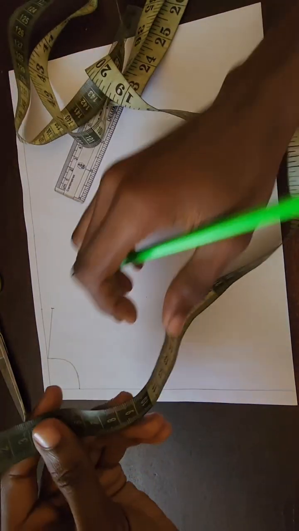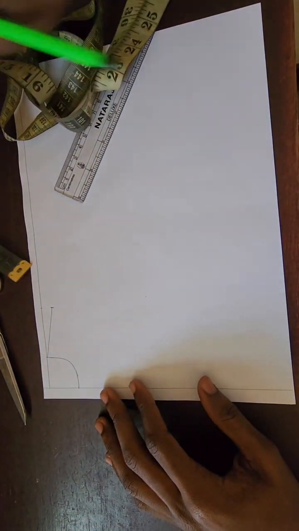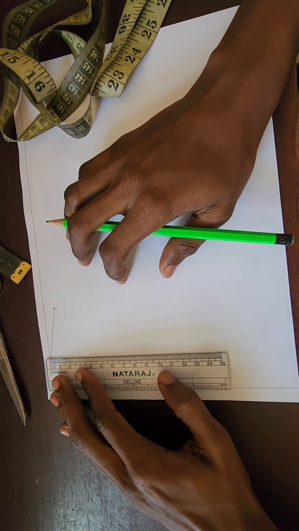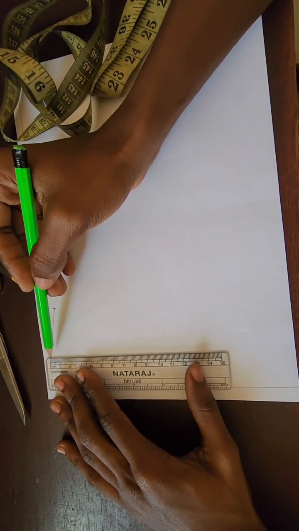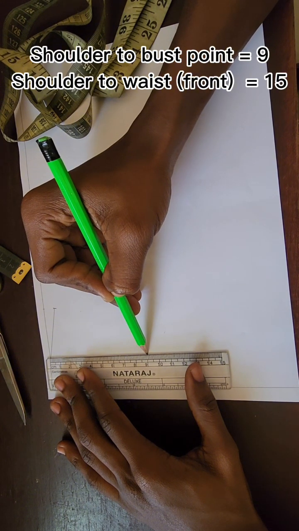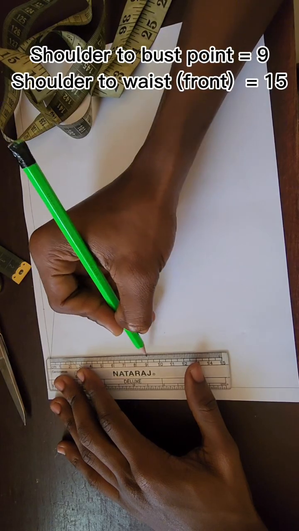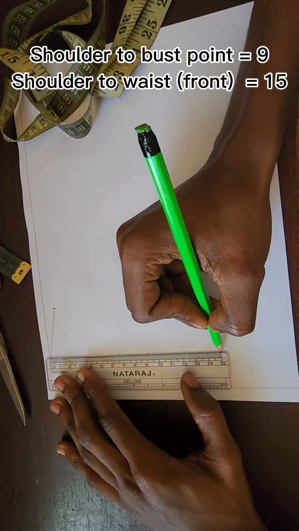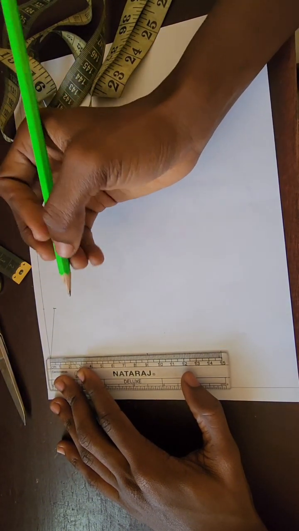From here we are going to get our shoulder to bust point and shoulder to waist measurement. Here my shoulder to bust point measurement is 9 inches, and shoulder to waist measurement for the front bodice is 15 inches. So I'm going to mark those 2 lines and rule horizontal lines through each of the 2 points.